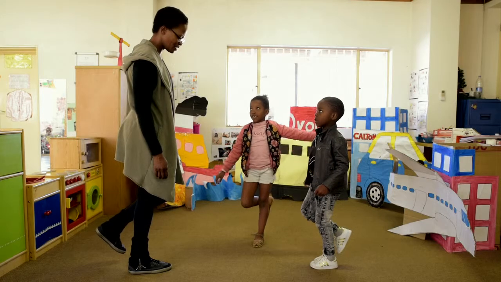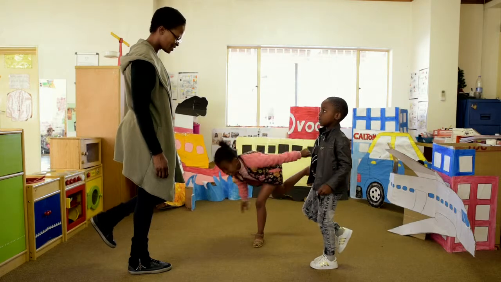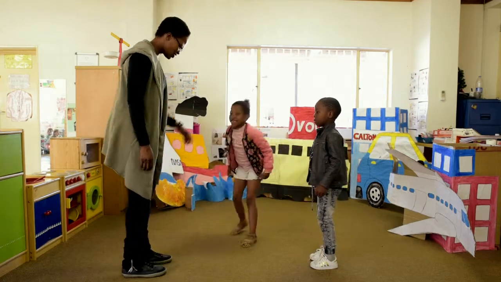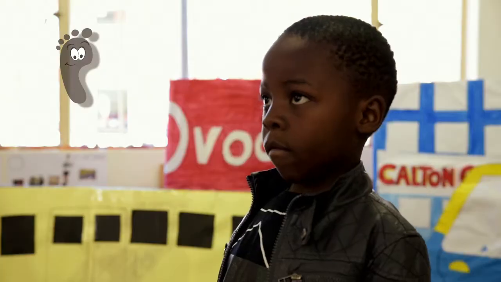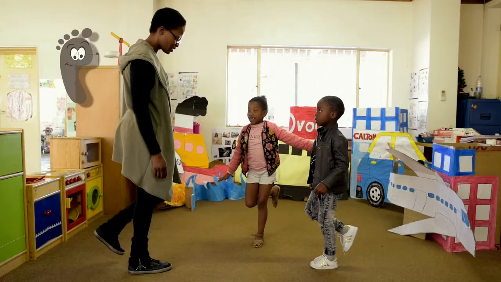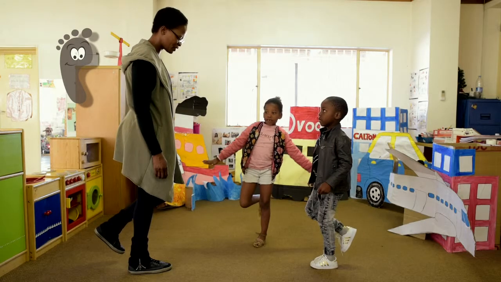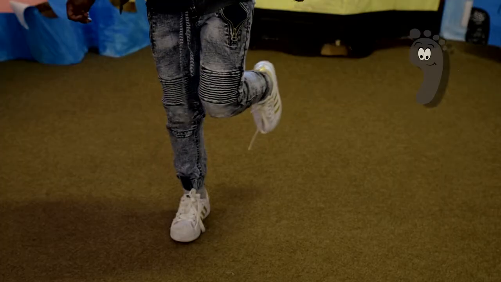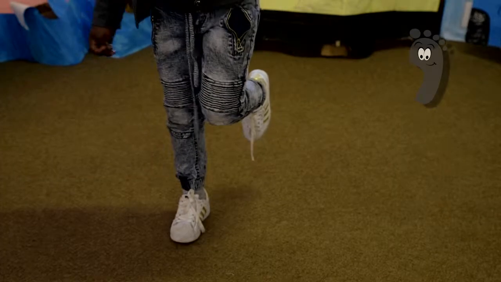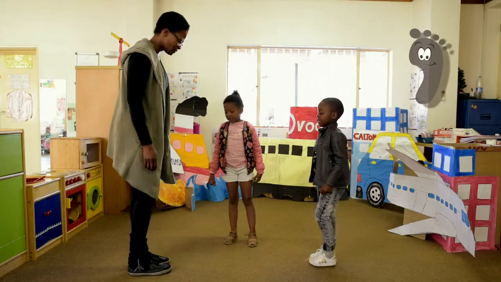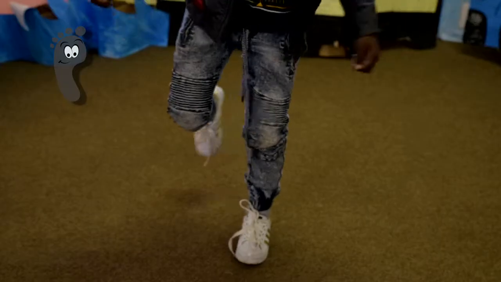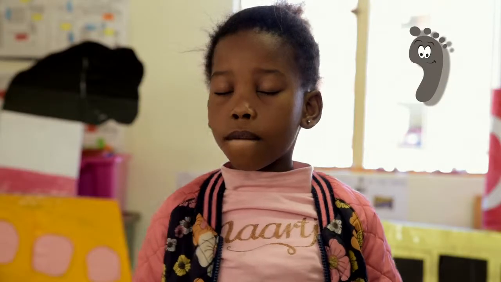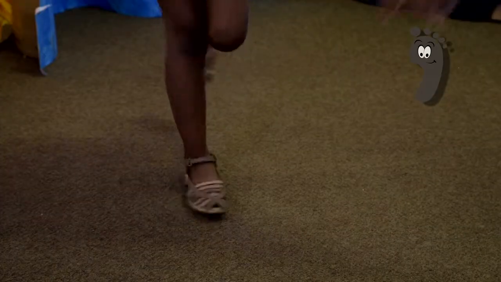Balance on one leg. It is best if this exercise is done with the child to demonstrate what to do. Eyes open, left leg, 10 counts. Eyes open, right leg, 10 counts. Eyes closed, left leg, 5 counts. Eyes closed, right leg, 5 counts.